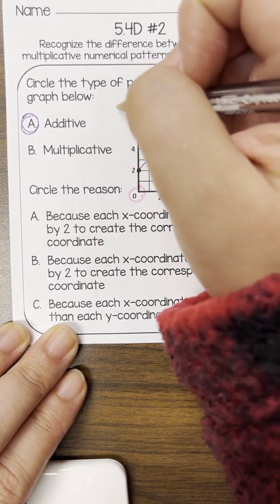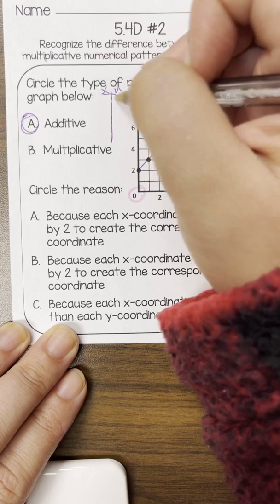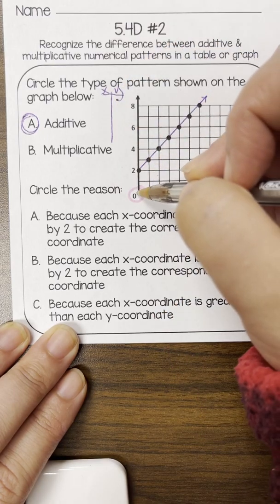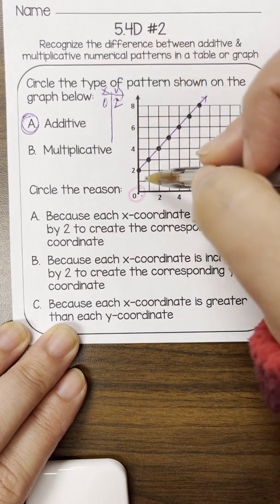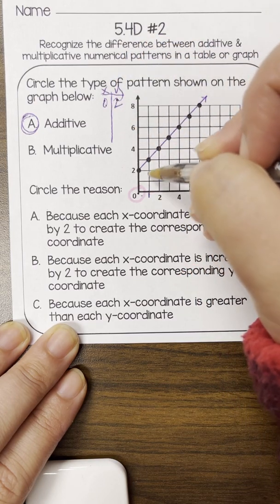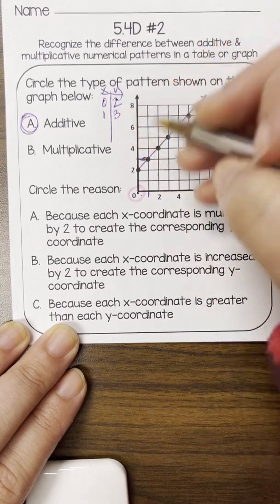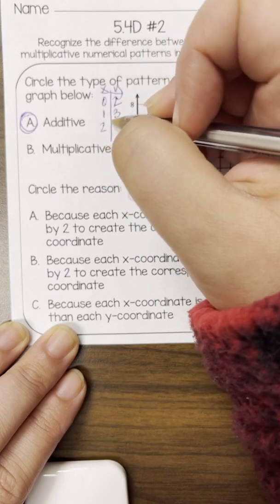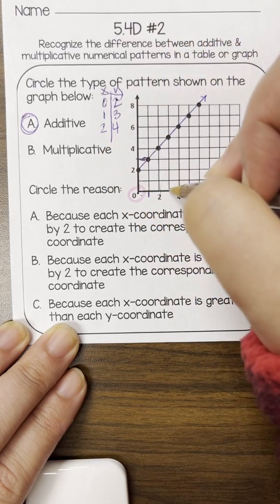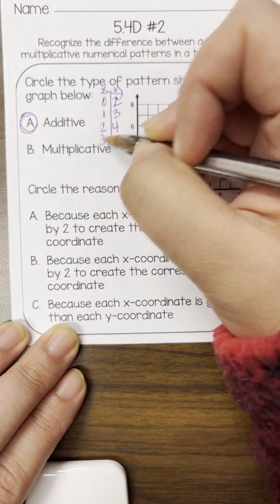So let's write down x and y. So at 0, we were at 2. Then at 1, we were at 3. Then at 2, we were at 4. And at 3, we were at 5.